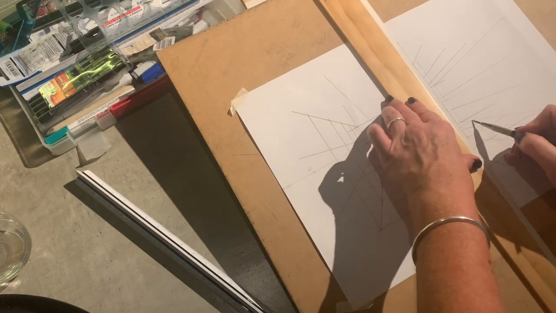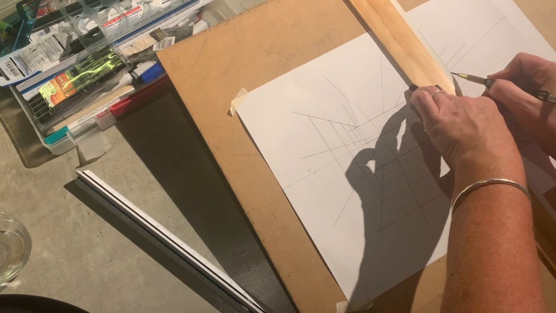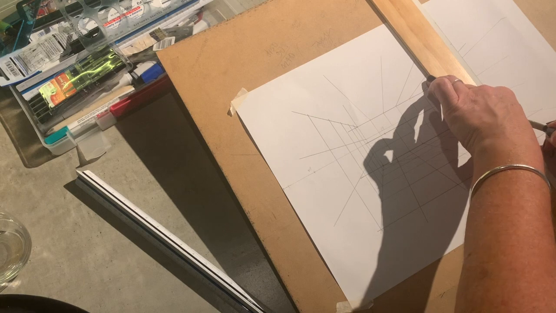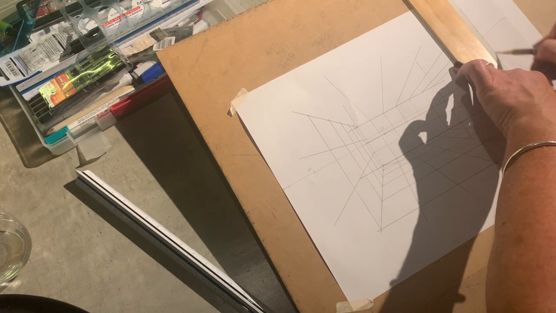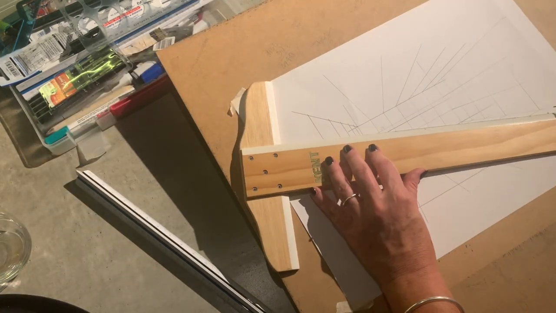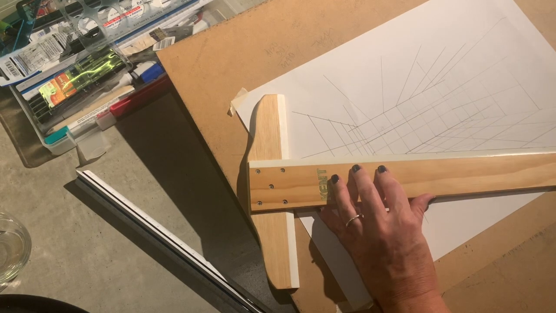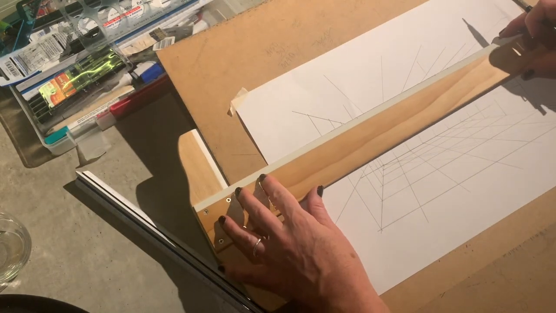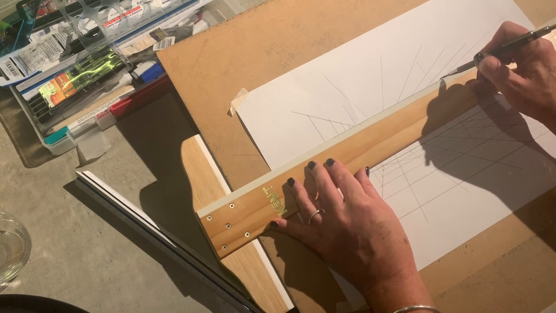And I do the same on the other side. The more accurate you are, the better chance you have of getting this right at this next point. So I'm just going to extend this line as well. And that actually goes just off the page. That's okay if that happens to you. In fact, it can be quite advantageous.